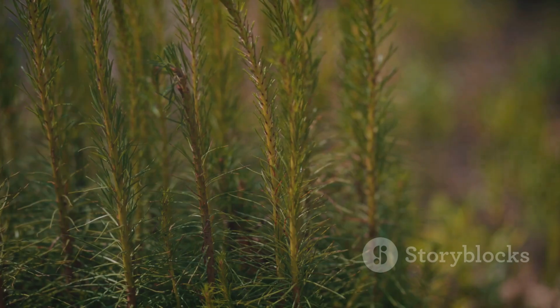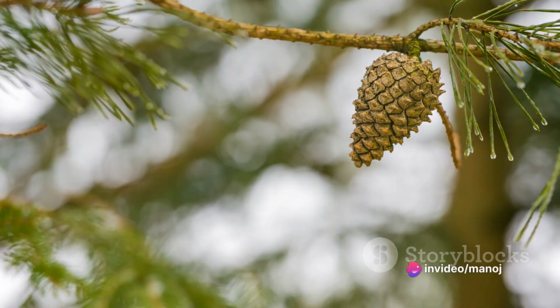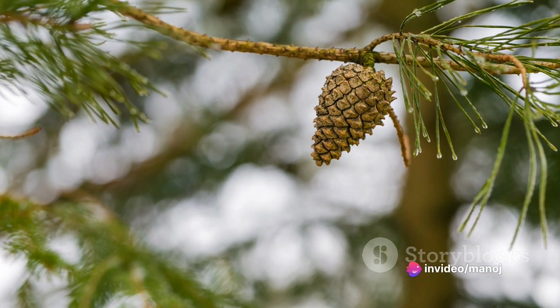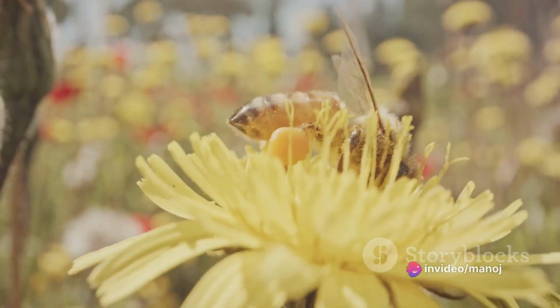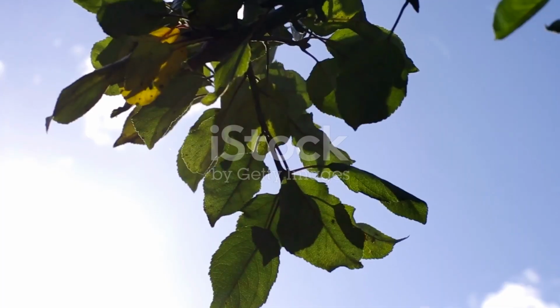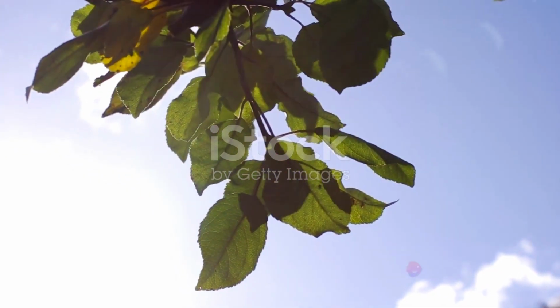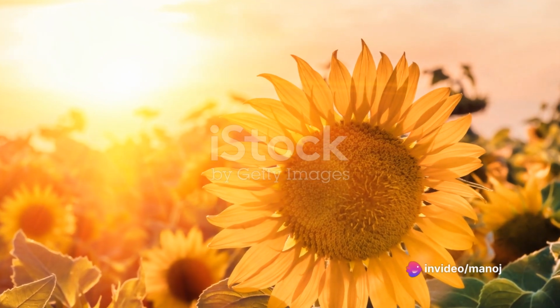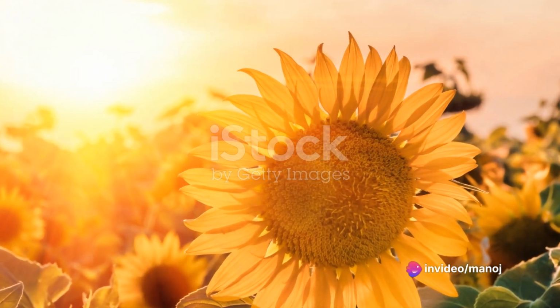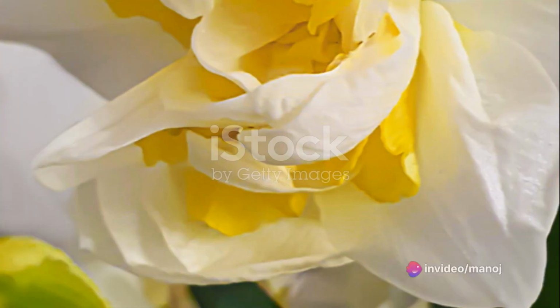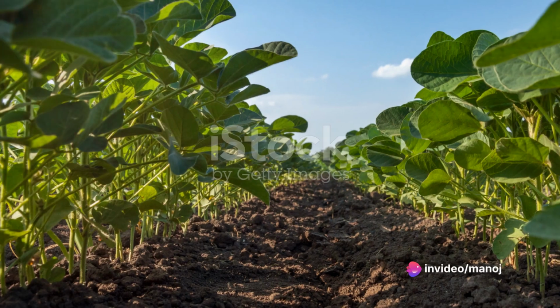However, it was the angiosperms, or flowering plants, that truly revolutionized the plant world. Angiosperms produce seeds that are enclosed within a fruit. This fruit, often delicious and enticing to animals, serves a crucial purpose. When an animal eats the fruit, it inadvertently helps in the dispersal of seeds, often over large distances. This ingenious strategy allowed angiosperms to spread rapidly and diversify into a wide array of forms, from tiny flowers to towering trees. The evolution of seeds was a game changer.